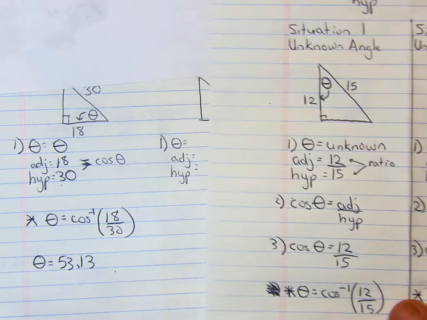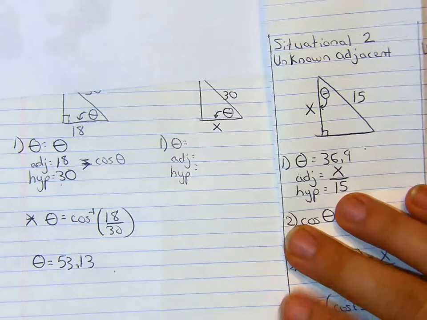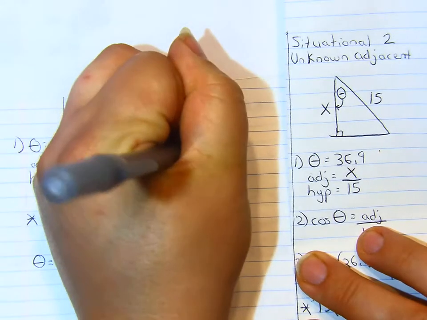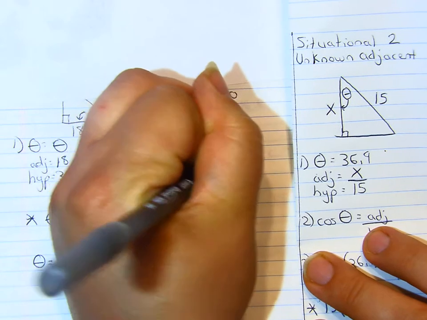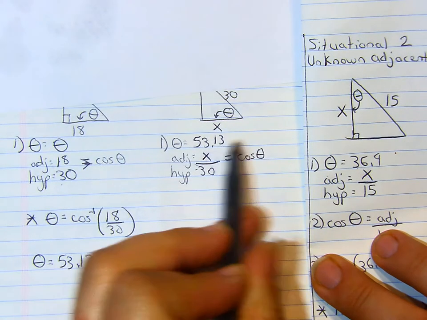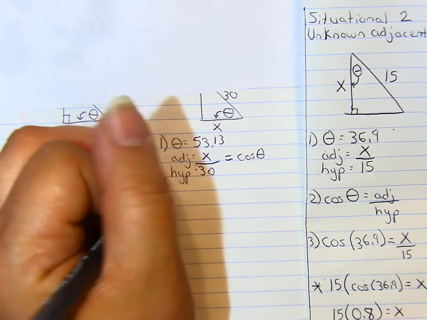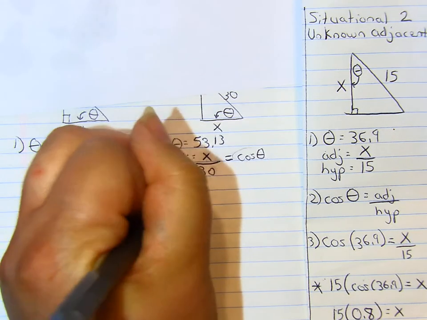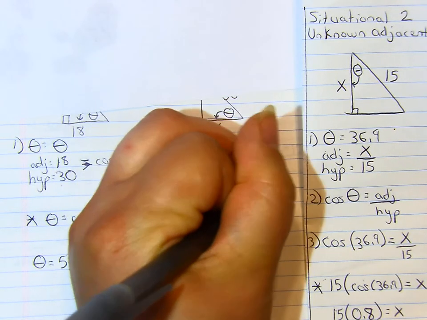Okay, so let's look at situation number 2. I have an unknown adjacent, so I'm going to fold my notes over. My theta is 53.13. My adjacent is x. My hypotenuse is 30. I'm going to use the cosine of theta because I have an adjacent and a hypotenuse, and there's my formula. So what is this going to look like? Basically I'm going to take my cosine of theta and multiply it by 30. So x equals 30 times cosine 53.13.